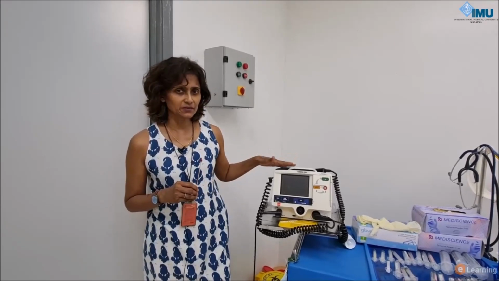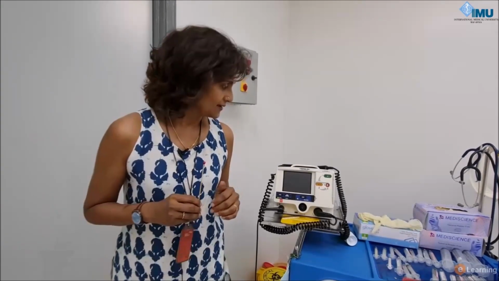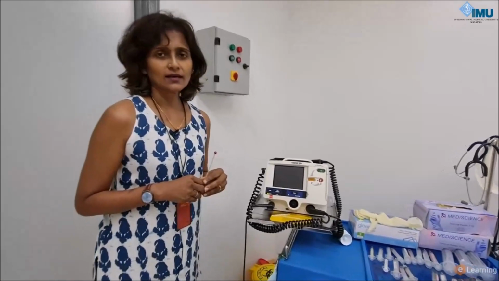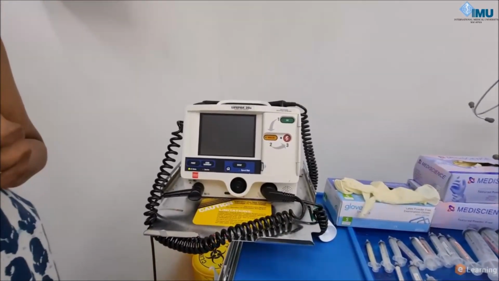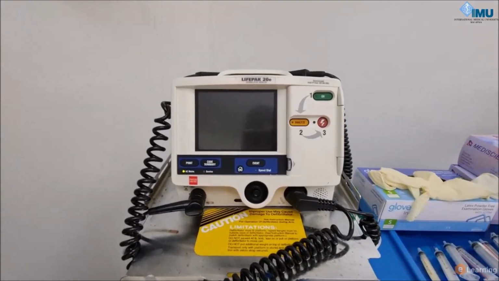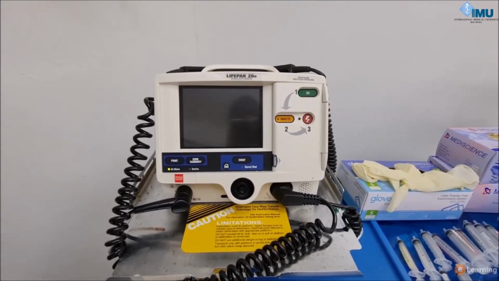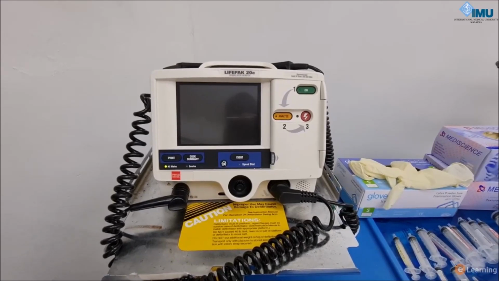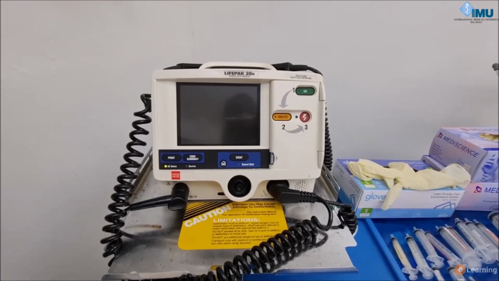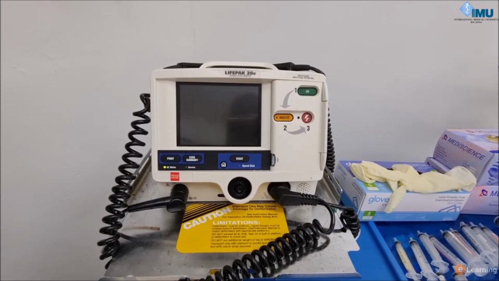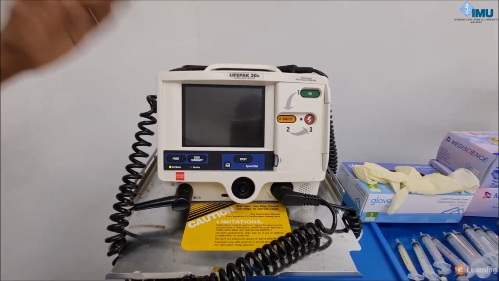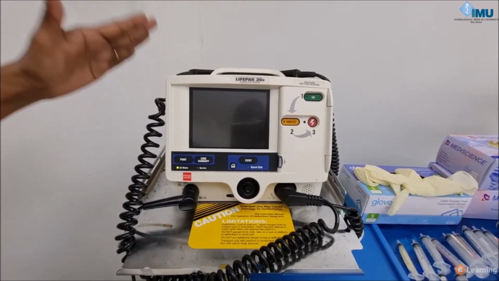Today I'm going to talk to you about a device that's been designed to deliver electrical shock to a heart that's in an abnormal rhythm. This machine is called a defibrillator, and it is used, as I said, for any condition where there is an abnormal rhythm that is causing hemodynamic instability, or if a patient has arrested and is in a shockable rhythm. This device delivers shock, it delivers current to the patient.